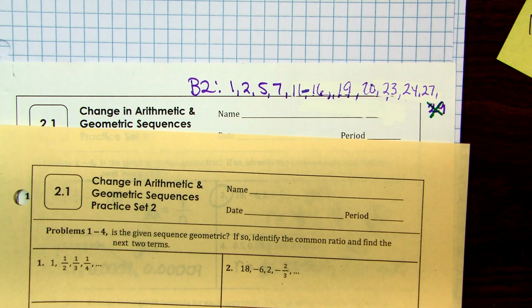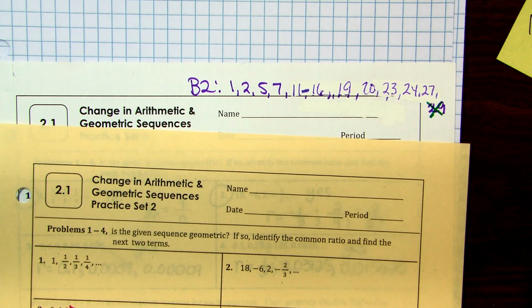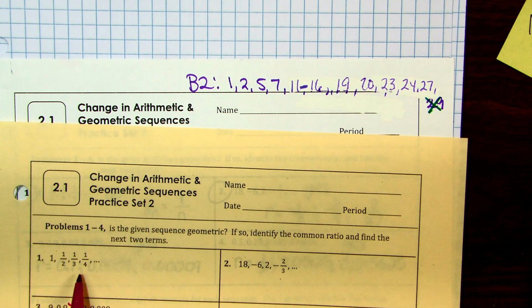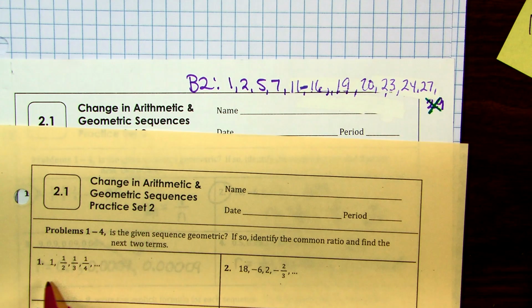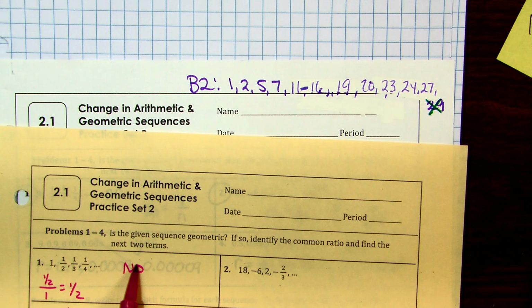All right, number 1. Is this geometric, yes or no? If so, give the R and the next 2 terms, okay? So if I do 1/2 divided by 1, I get 1/2. But if I multiply 1/2 by 1/2, I'm not going to get 1/3. This is not geometric.